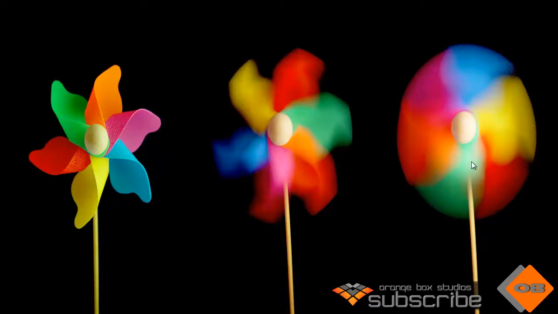And now the third and final image was shot at 1/30th of a second, and at 1/30th of a second you can see it's completely showing motion in the windmill, almost blurred out to a complete circle.